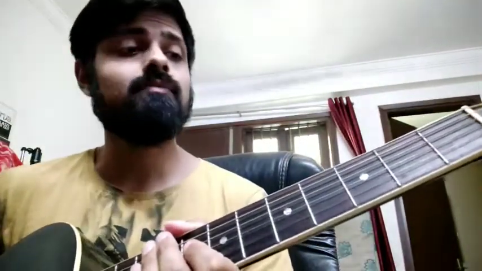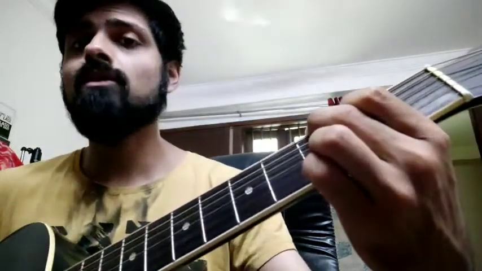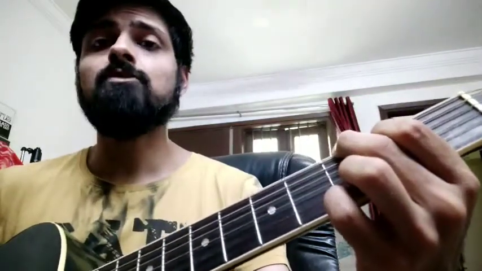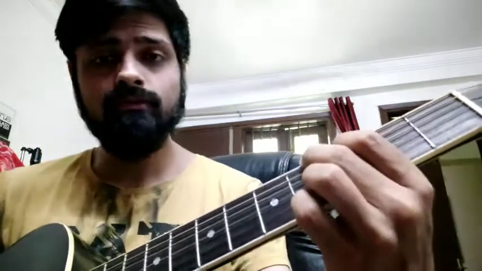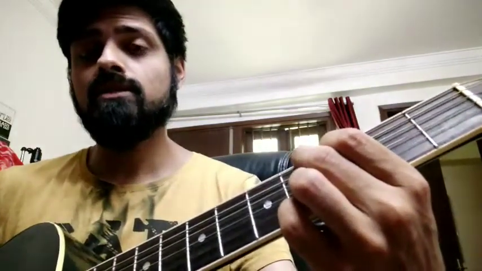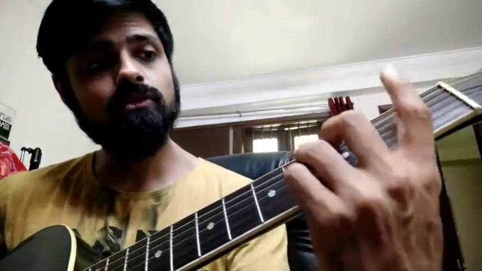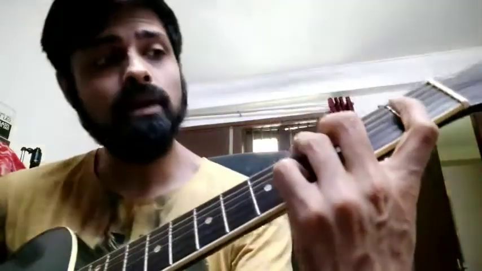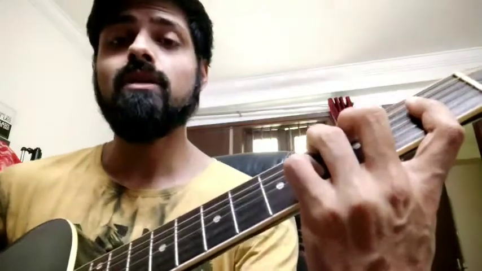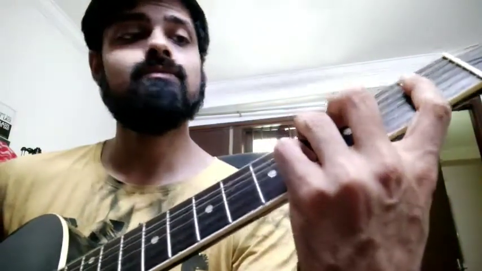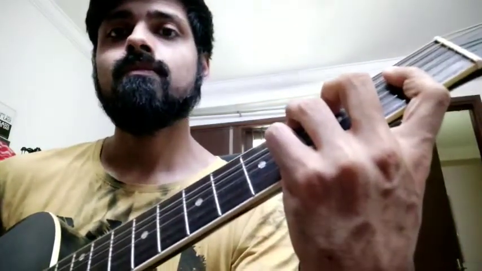of the CAGED system. So this is how we hold the G, and if we have to play the G sharp chord, then we have to shift it just a step, just a fret further. But in order to substitute for the open strings, as I told you, we will have to bar the strings that are unwanted. So this is the G sharp.